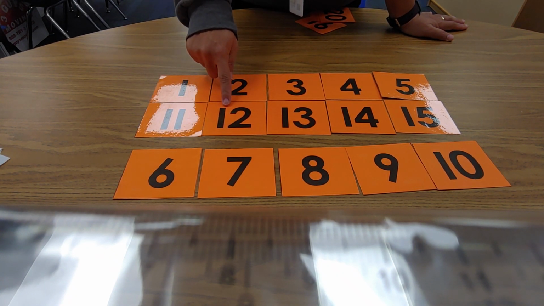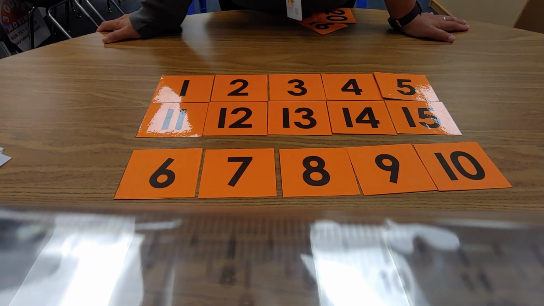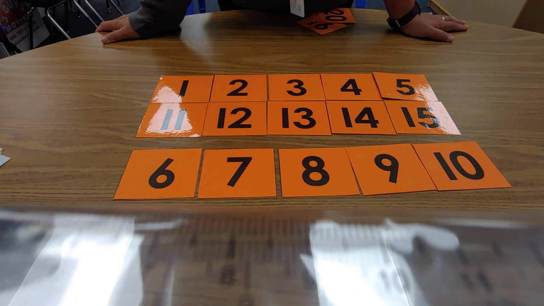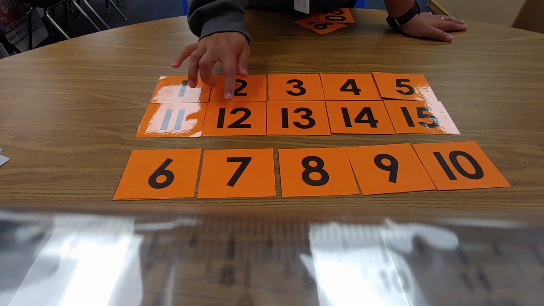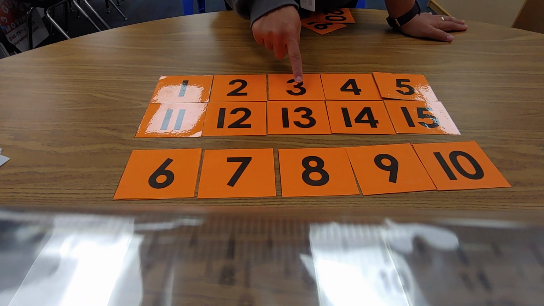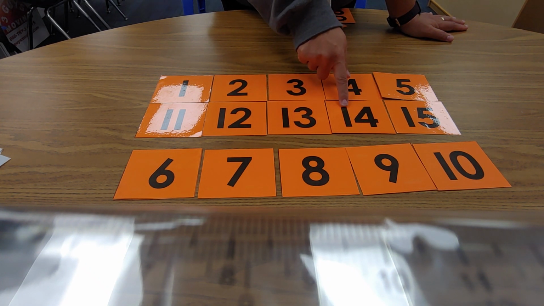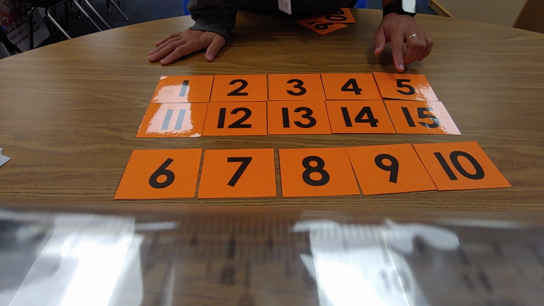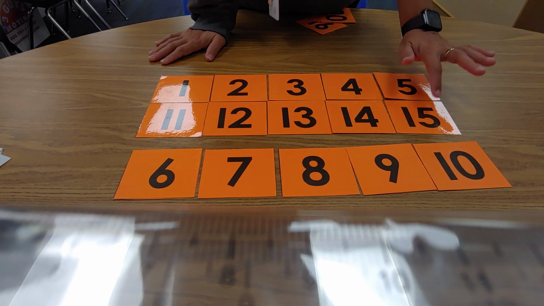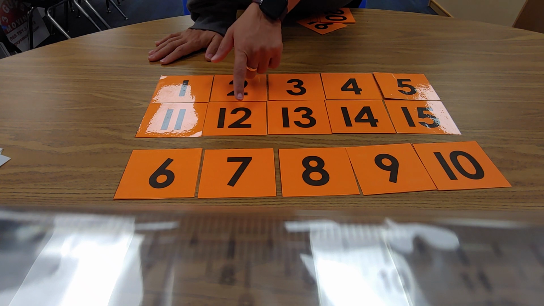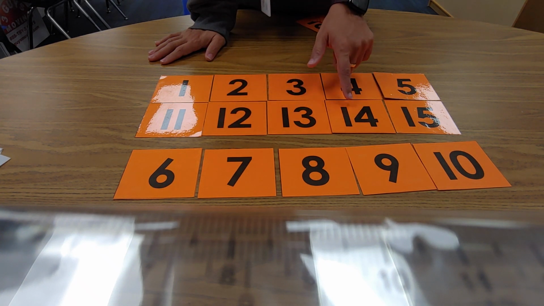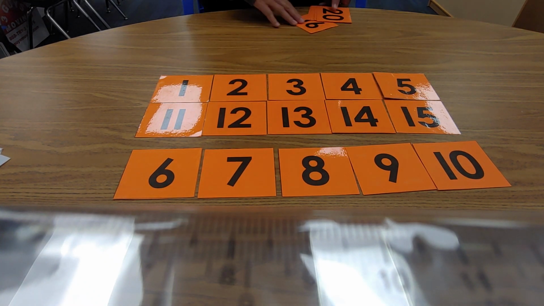11 and 12 have different names than the other numbers. They don't say teen at the end. But once you get past 11 and 12, you have 13, which kind of sounds like 3-teen. So 13. And then you have 14, which kind of sounds like 4-teen. Then you have 15, which kind of sounds like 5-teen. So 11, 12, 13, 14, 15.